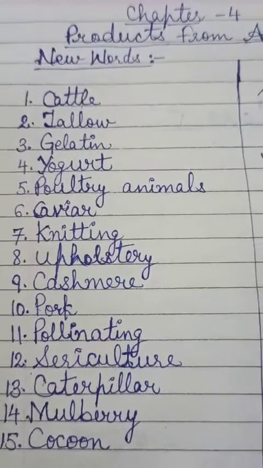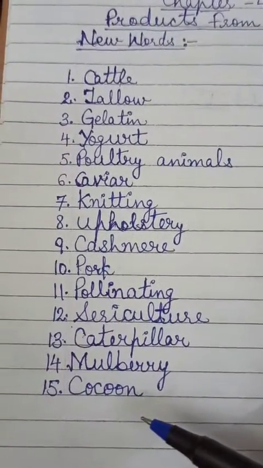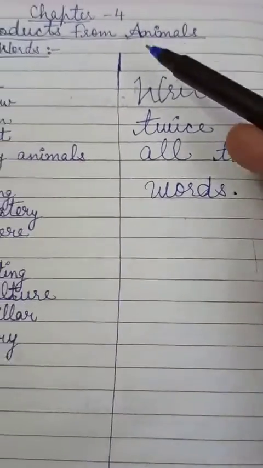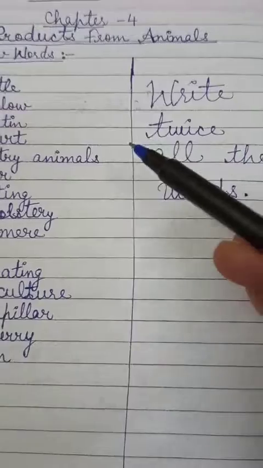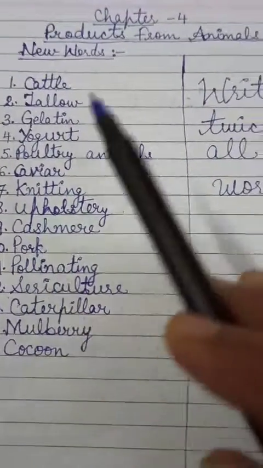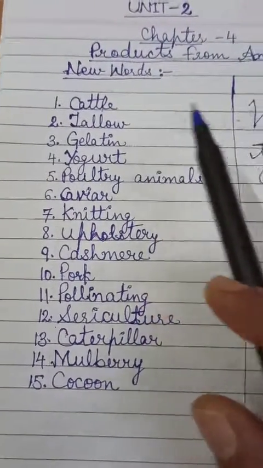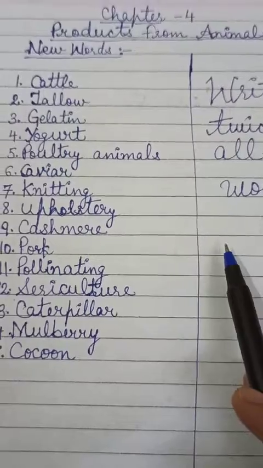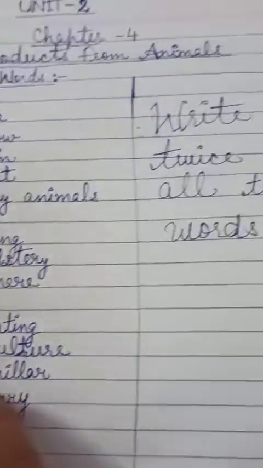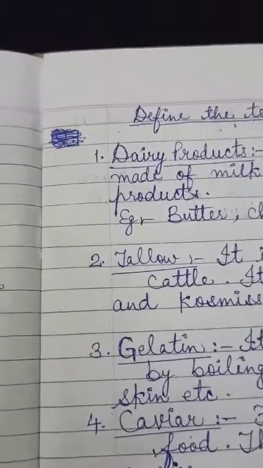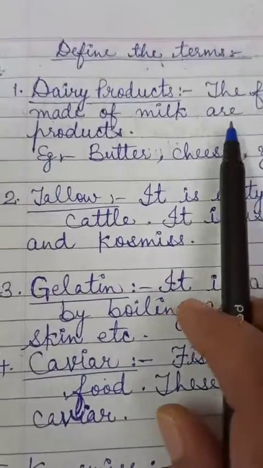Okay, so after this, here I have written all these words once. Understand? And here, after drawing the line, I have written all the words twice. Means you have to write all the words a second time, so that you pronounce it and write it down again, and you will be perfect in pronunciation. Okay, so after this our next thing is define the terms.